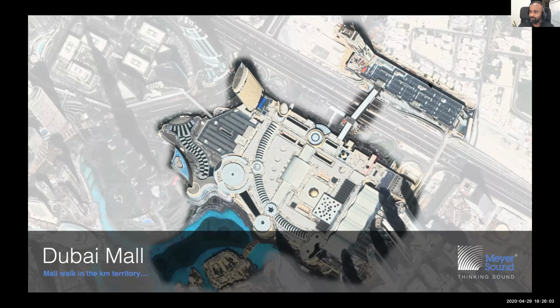If you park your car here across the road and walk down to the fountains, where you have a beautiful light and video show with video on the Burj, which is again a Meyer Sound install, you will be walking a little over a kilometer after parking your car. And if you start walking at this end of the mall, which is close to Burj Khalifa, and walk across, that's again a little over a kilometer. Just to give you an idea of the scale of this project.